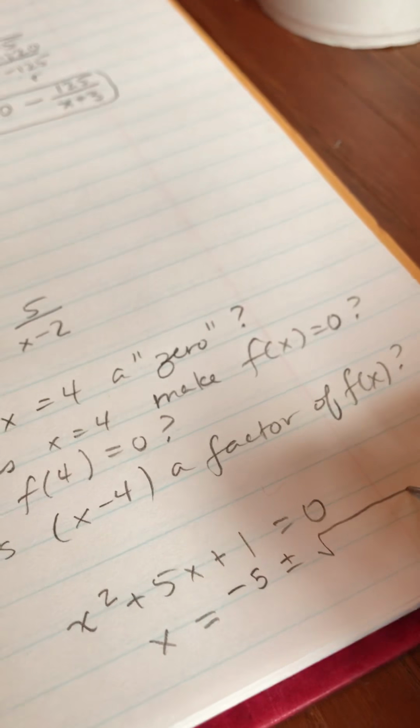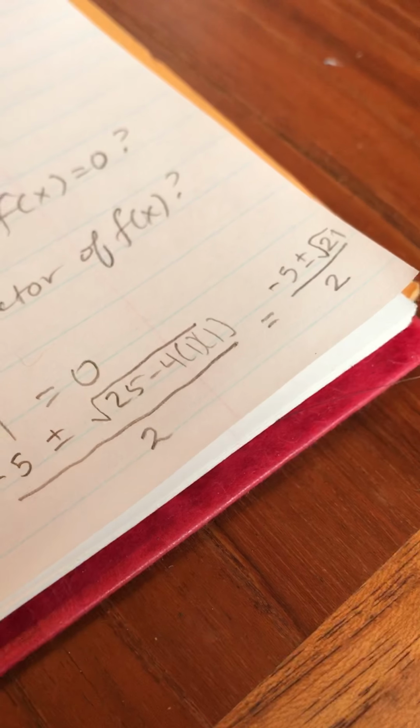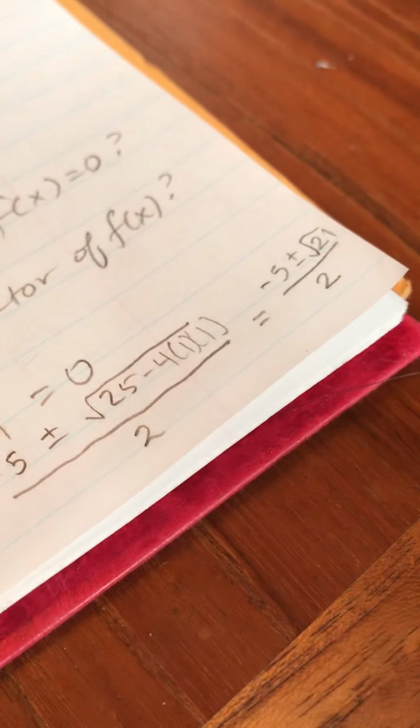So that's going to give us negative 5 plus or minus the square root of 21, excuse me, all over 2. All right, so we've got some irrational. They're real numbers. They're not imaginary, but they are irrational. You can't really do anything with that besides approximate it on a calculator.